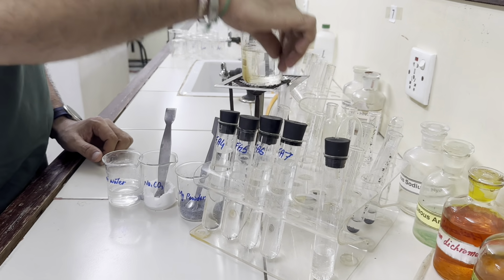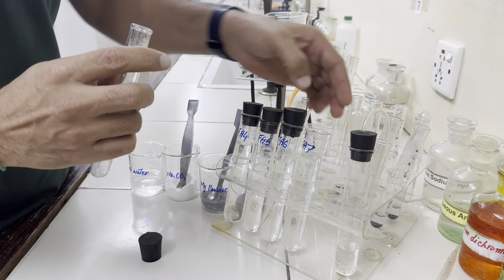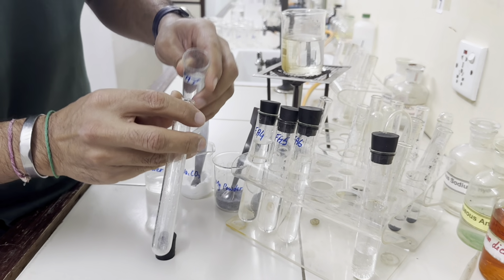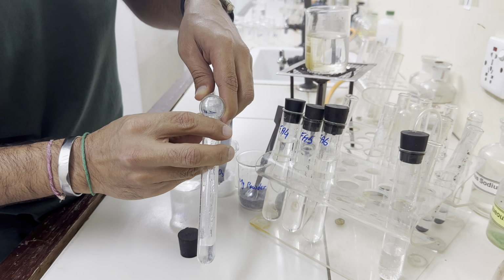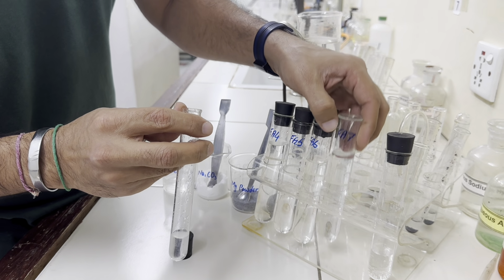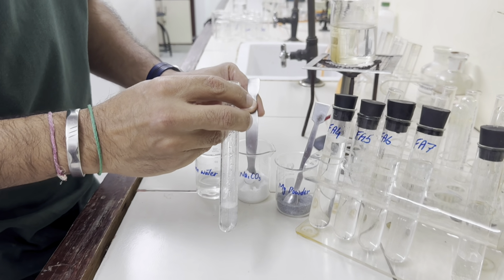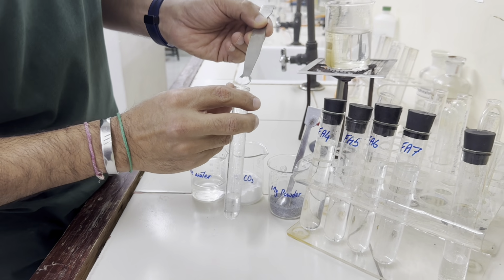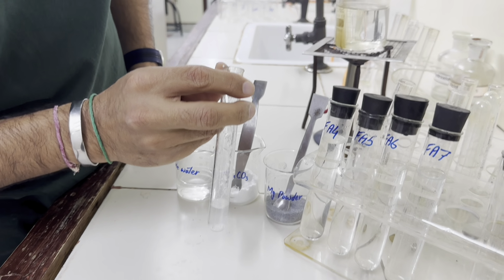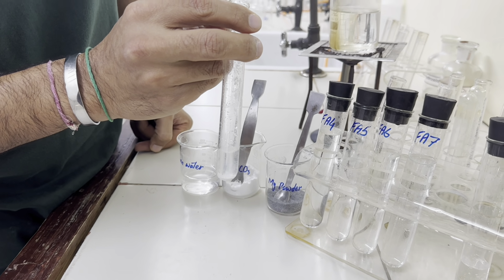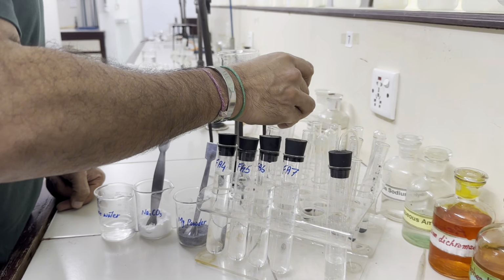We will do the same test with Fa7 now. 1 centimeter depth, Fa7. When we add sodium carbonate, no change is happening here in this also. It means no reaction in this also.